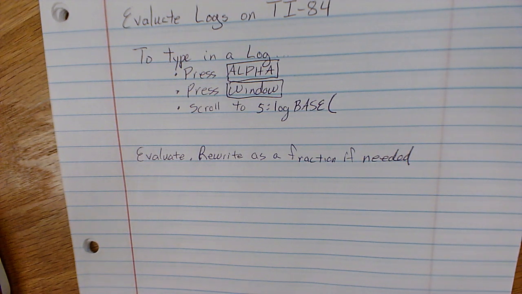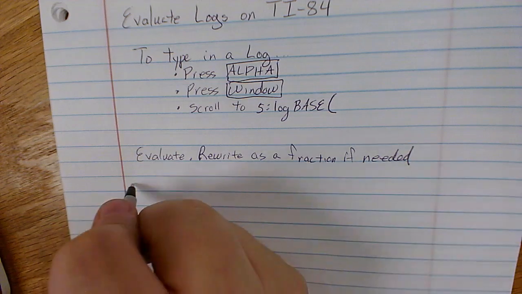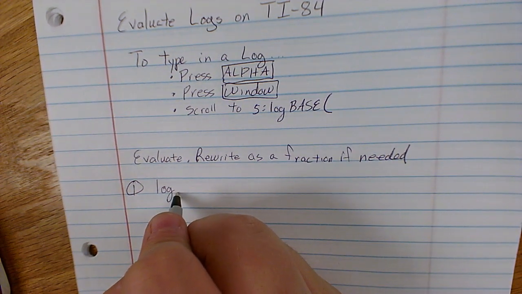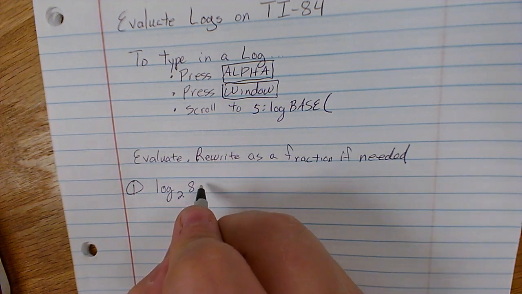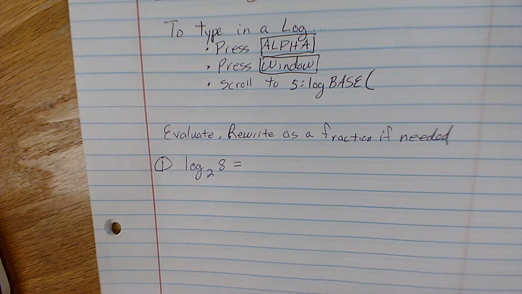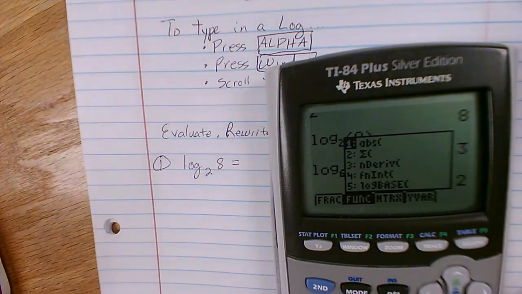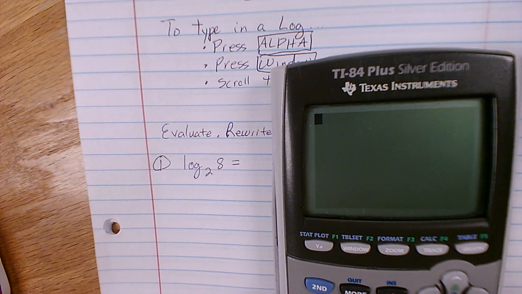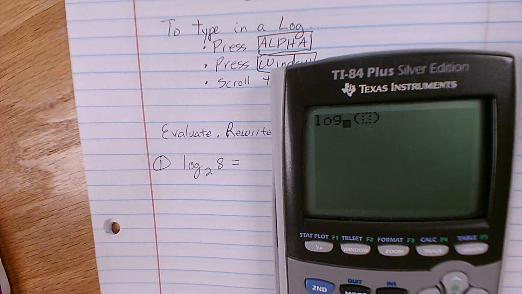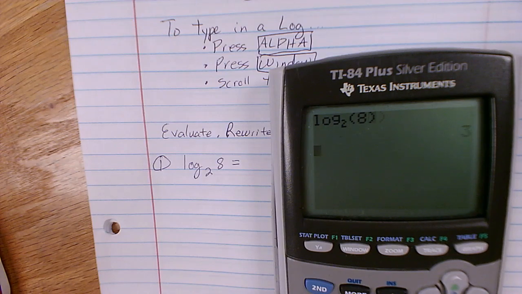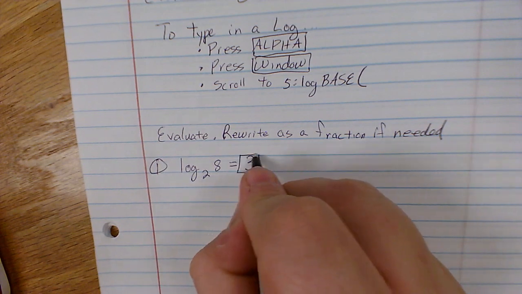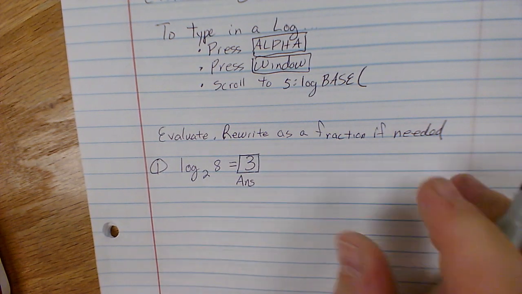Anyway, here we go. We're going to evaluate these. Evaluating number 1, log with a base of 2 of 8. There's really no work to show. You literally just type it in the calculator: alpha, window, scroll down to log base, put the 2 in here, put the 8 in here, and that is your final answer.